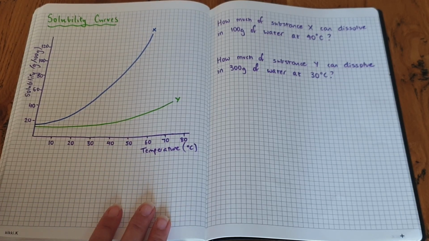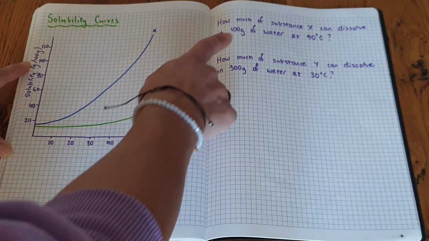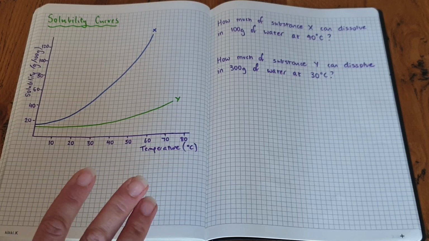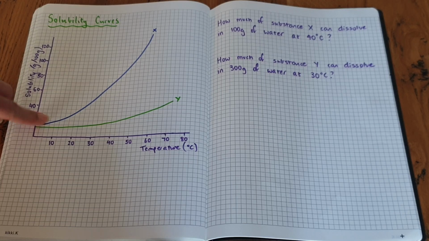Okay, so how do we answer questions? The key bit is that this axis is per, as I said, 100 grams of water. So let's go over to my first example of a question. Kept that one nice and simple. How much of substance X, so we're following the blue curve, can dissolve in 100 grams of water? So we're reading the data exactly off this curve as it is. We don't need to do anything to it.